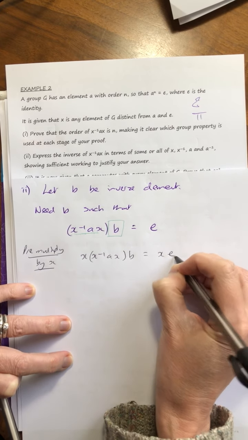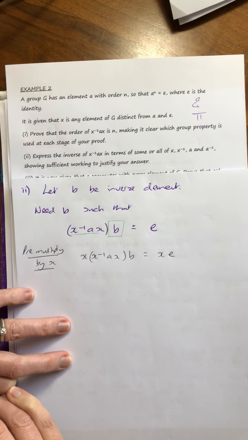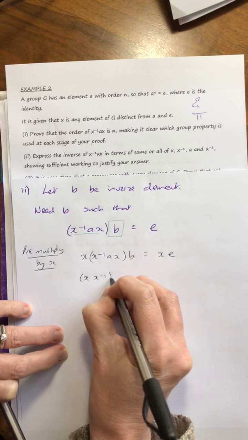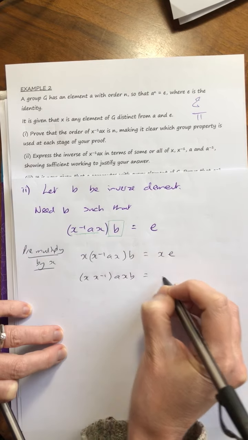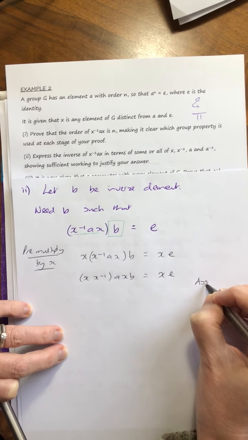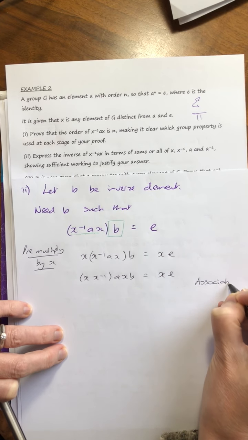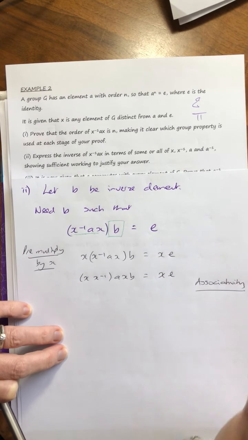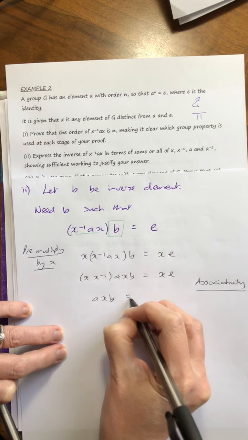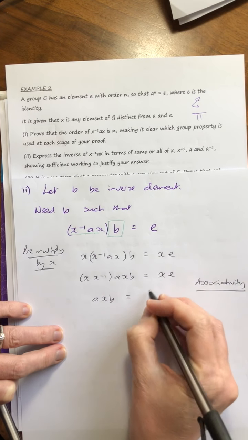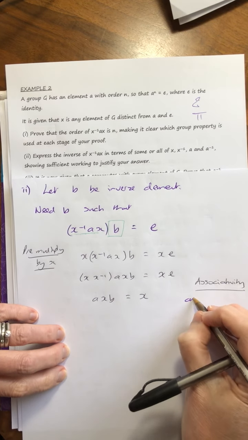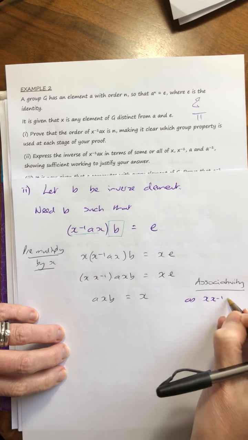So that's the first step. Then we use the associative property. By associativity, that is axb equaling x. What I've done there is I've used the inverse property.